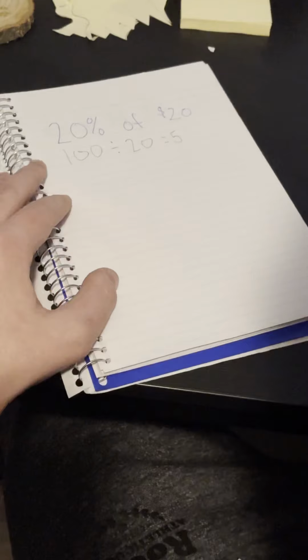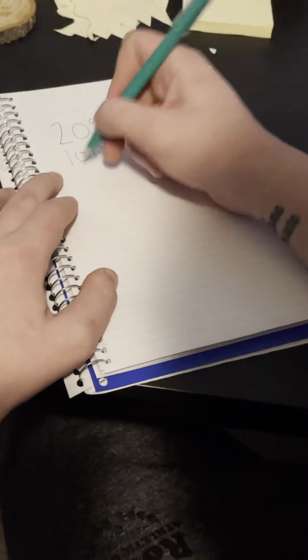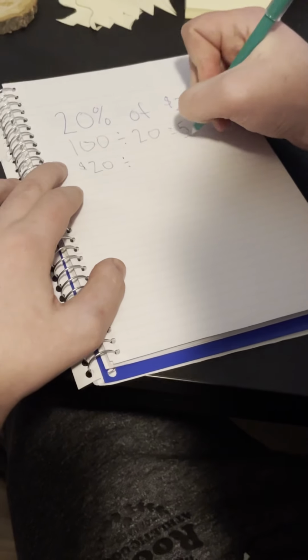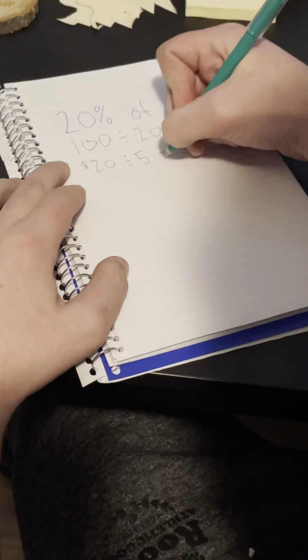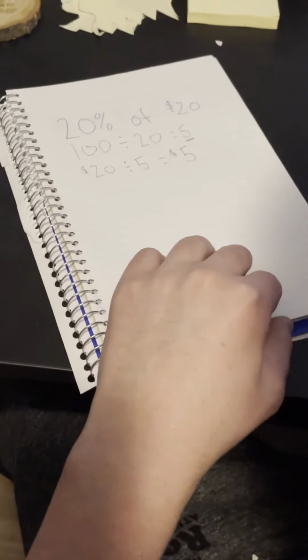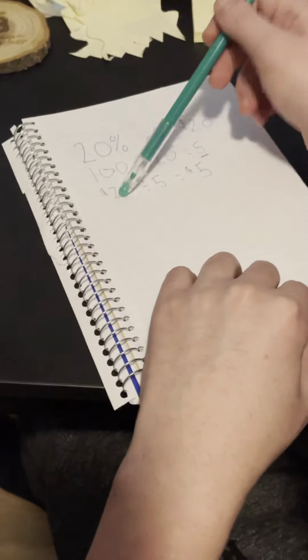What we would then do next is figure out what our percentage of that tip would be. So we would take our $20 and divide that by that new number that we figured out, which was 5, which would then tell us our tip amount, which would be $5. And we know that because 1/5 out of 100 is 20%, and 20% or 1/5 of $20 equals $5.